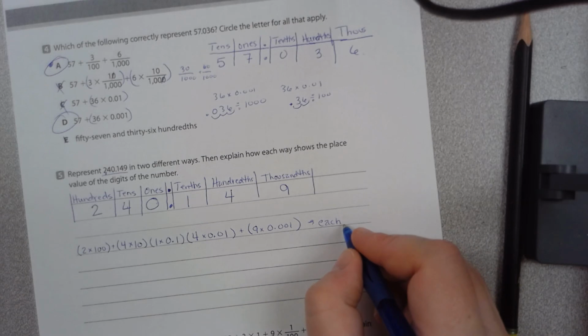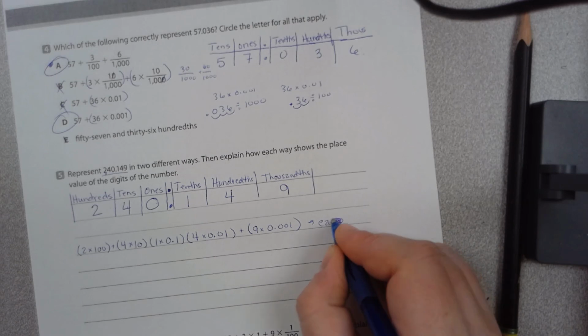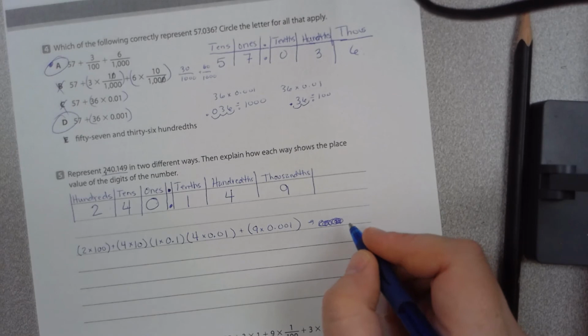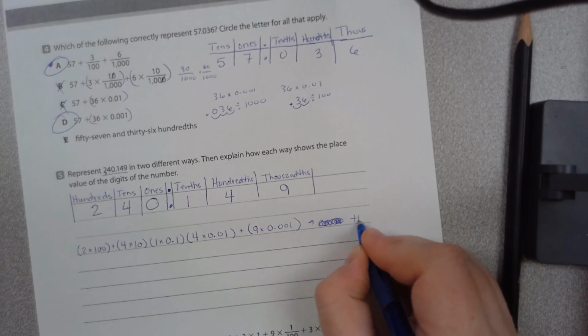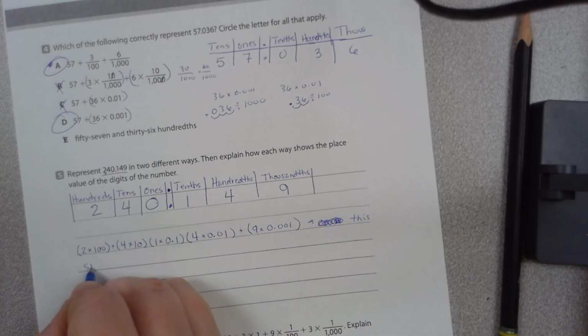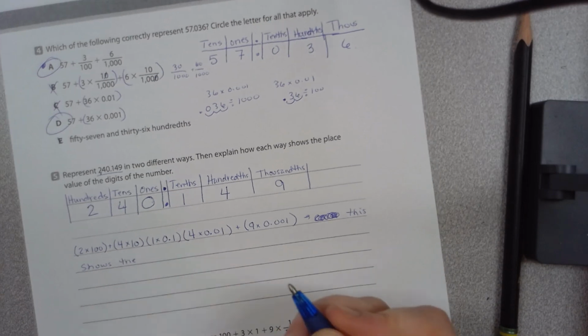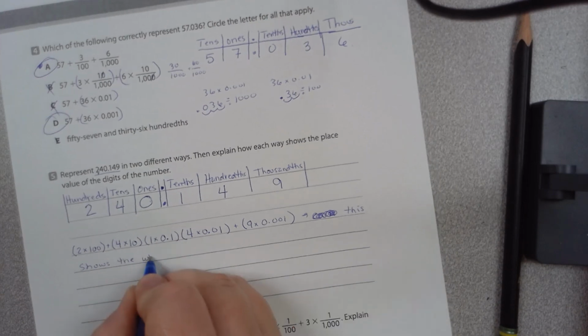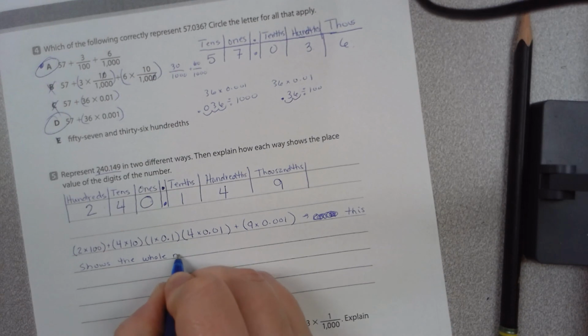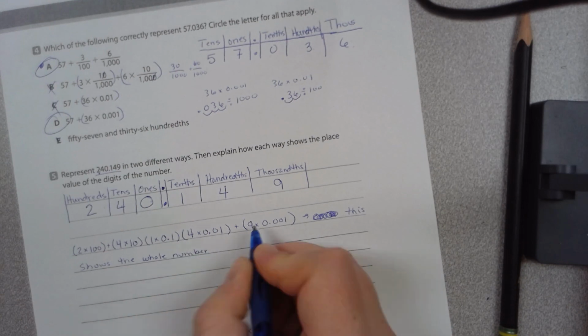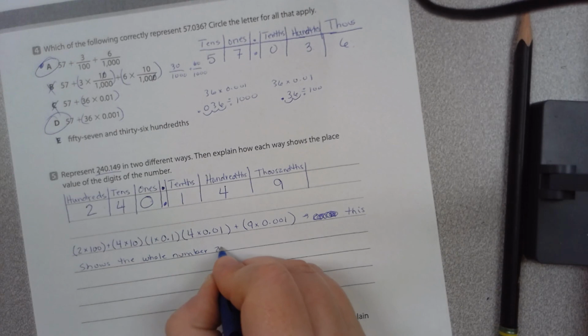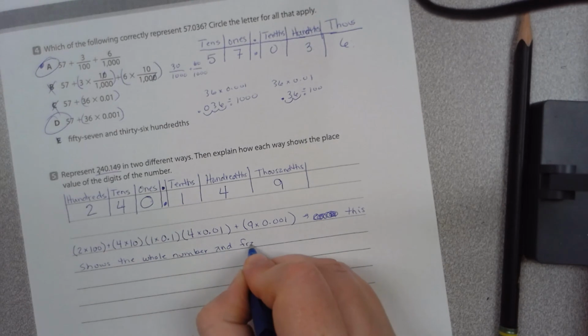This method uses decimals to show the place value of fractional numbers. Okay, this shows the whole number and fractional.